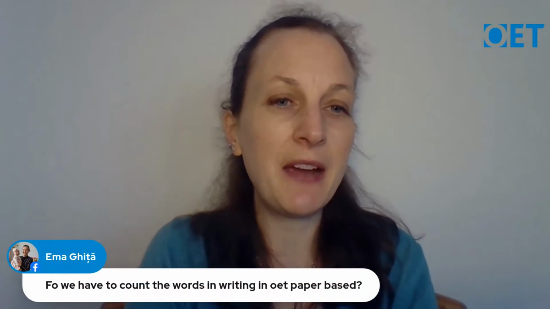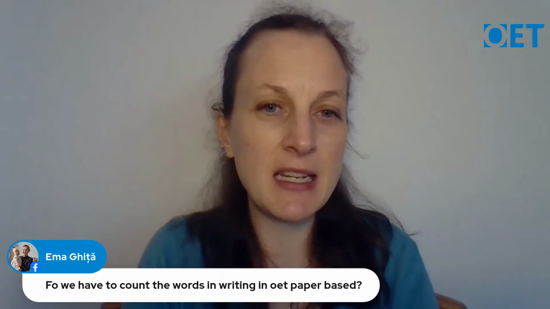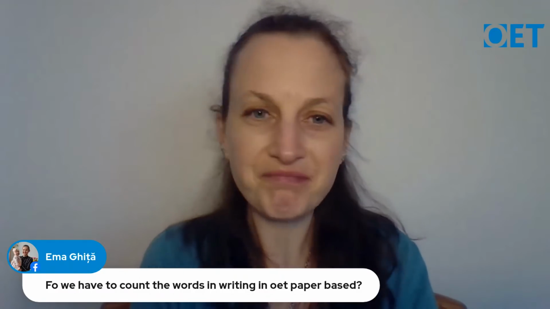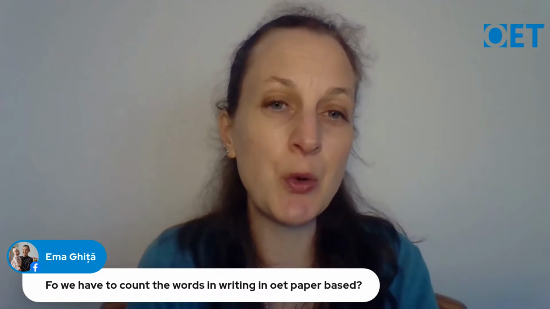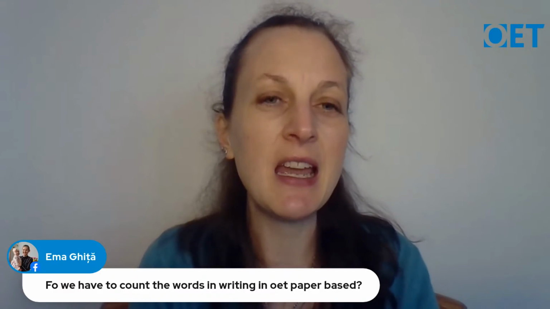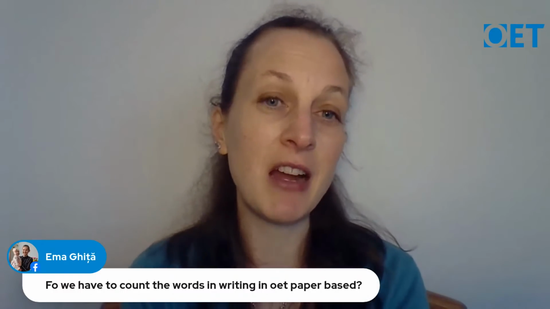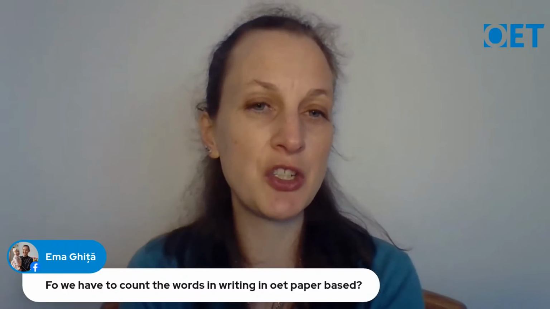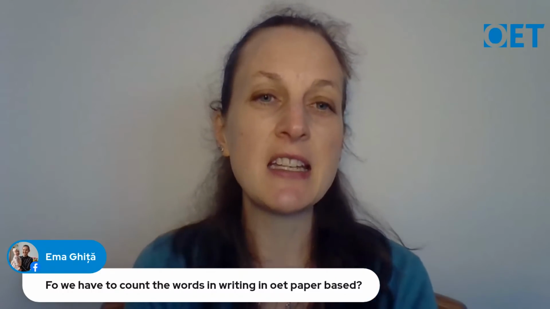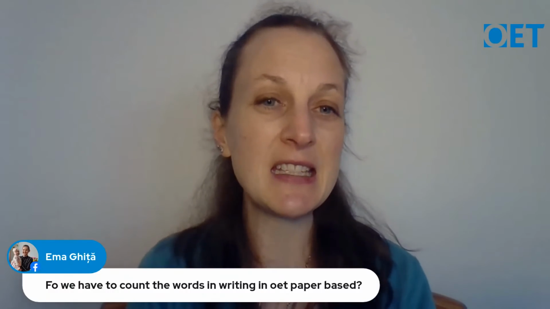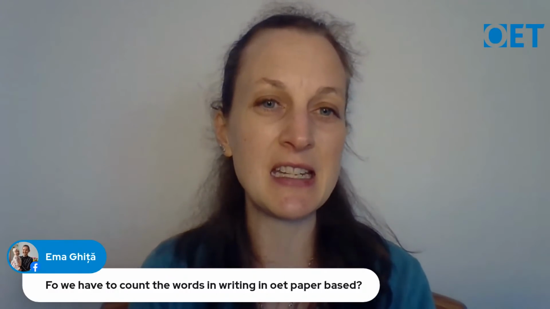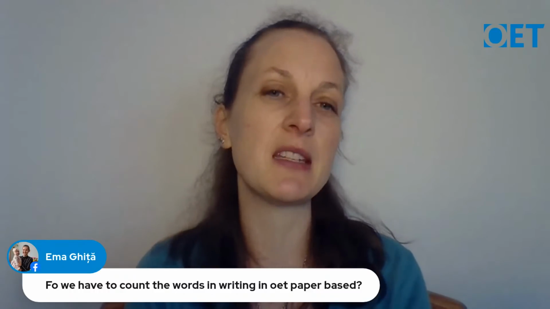Emma says, do we have to count the words in writing in OET paper-based? You don't need to count the words either in paper-based or in computer-based OET. You're simply given a rough guidance on how many words should be included in your letter to help you know how much content is needed to communicate these details to the reader in the 40 minutes that you have allowed.